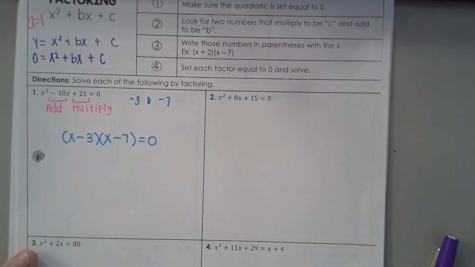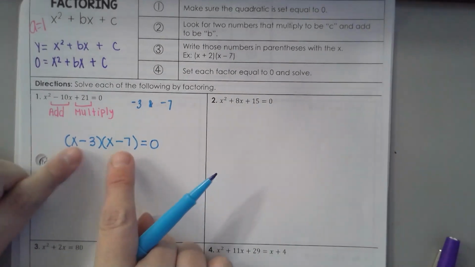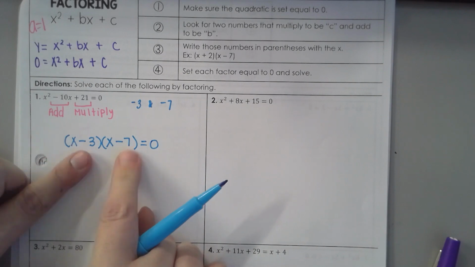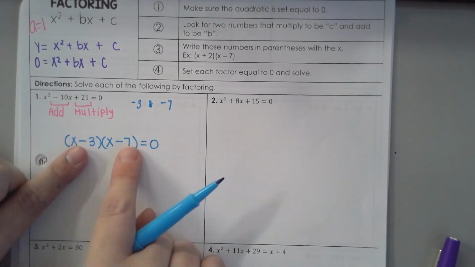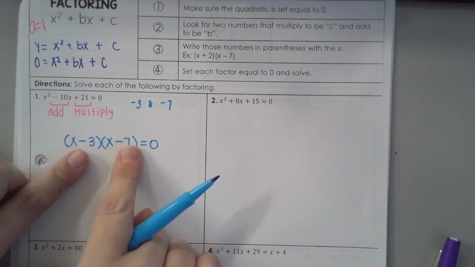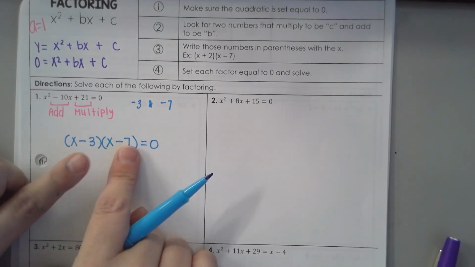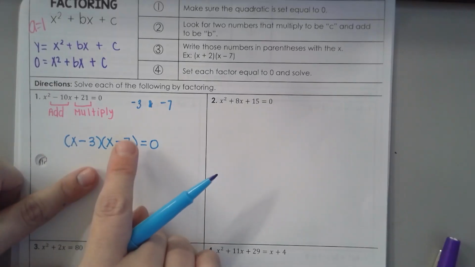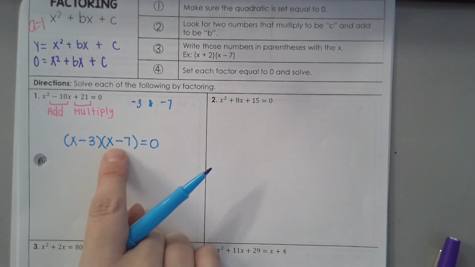And that's basically what you would have done in Algebra 1. So I've got two factors that I'm multiplying together, and I want them to equal 0. What does one of those two numbers have to be? If you multiply to be 0, one of them has to be 0.